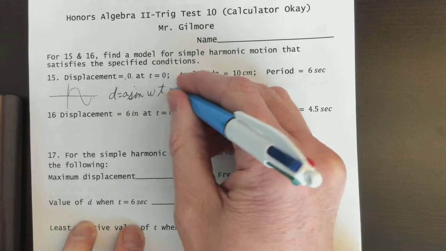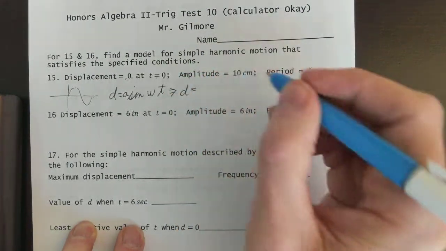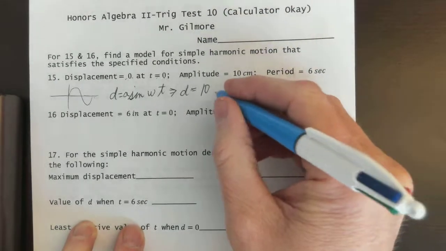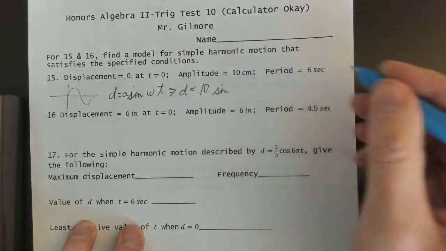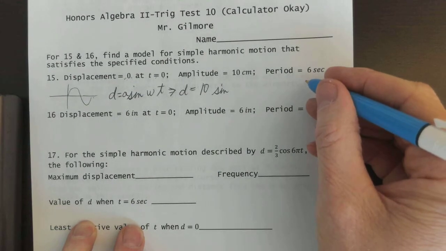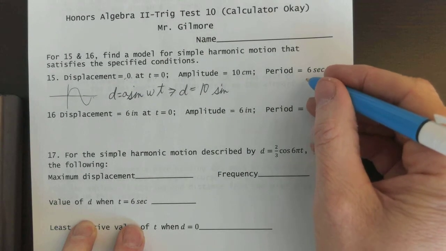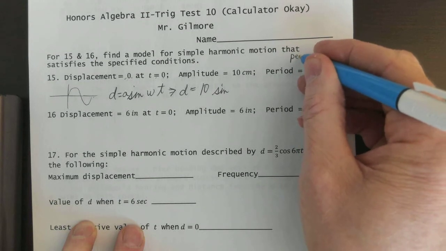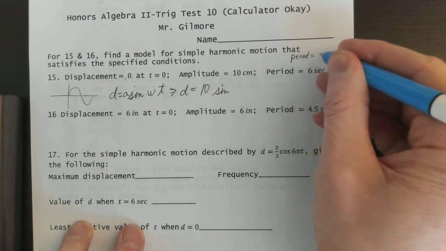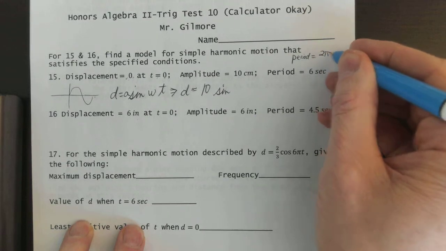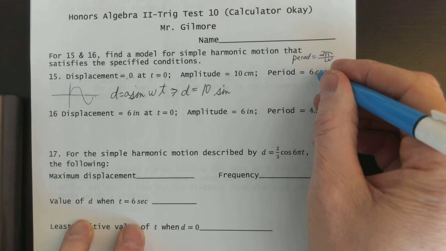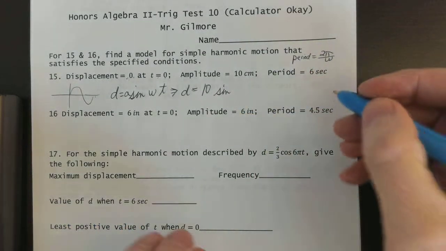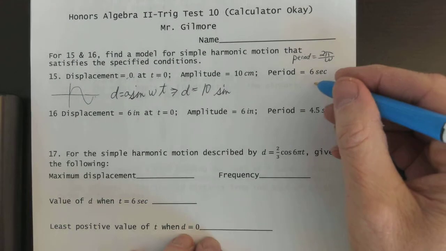A, the amplitude, is 10 centimeters. Now omega: the period is 2 pi over omega, and the period is 6 seconds. So we just have to figure out what that coefficient of t is for the omega.